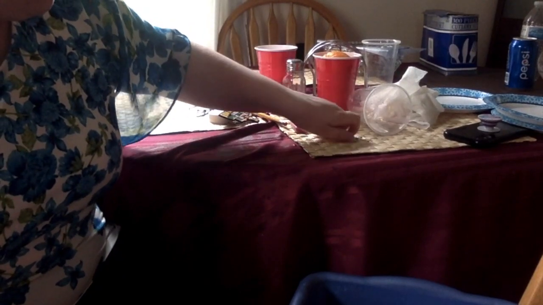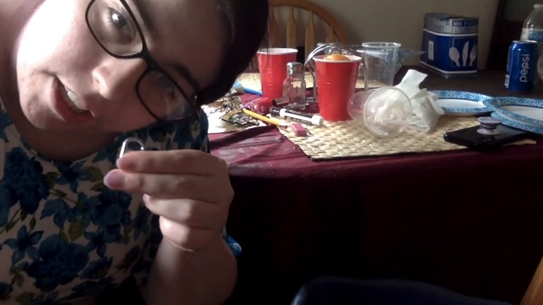Okay. Now we have a small bobby pin. Do you think the bobby pin is going to sink or float? The bobby pin sinks. Notice that even though it's small, it does sink. Even though it's small and light, it does sink. Now we have a top to your soda can. And that also sinks to the bottom.